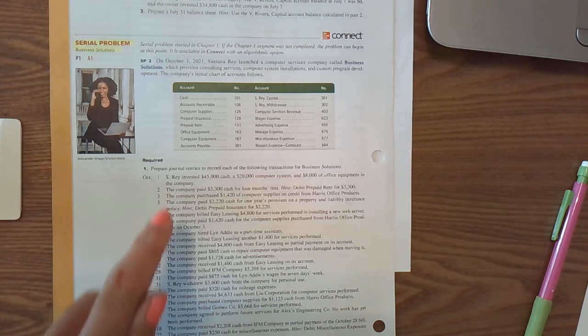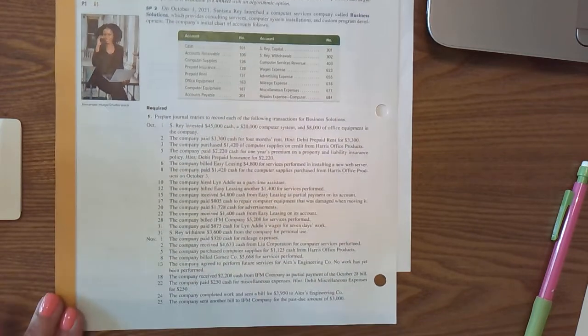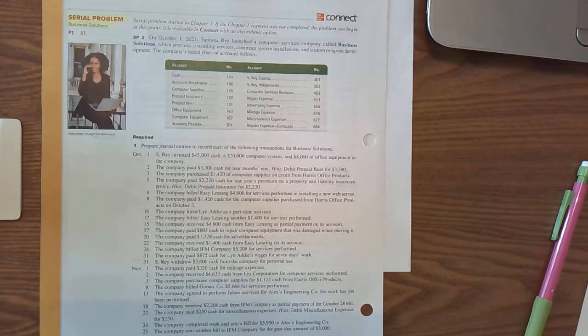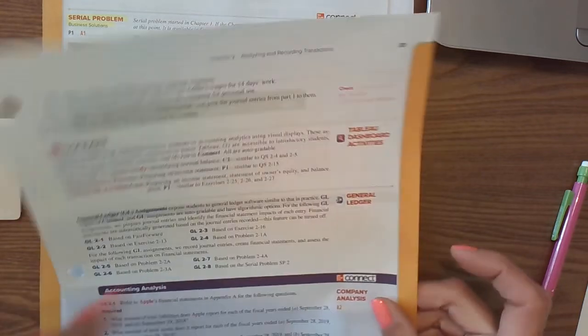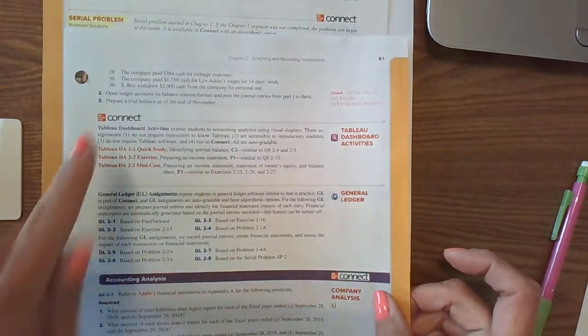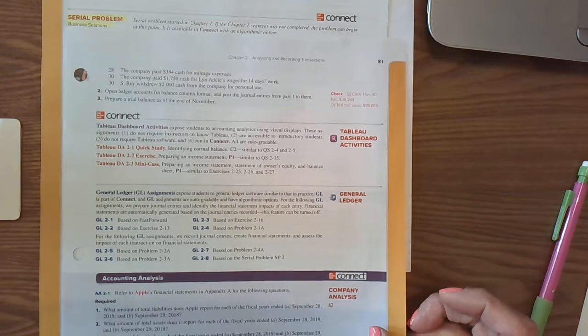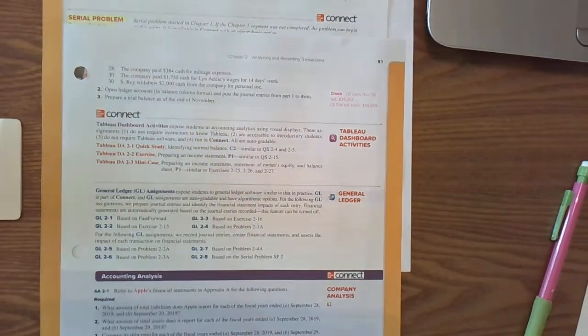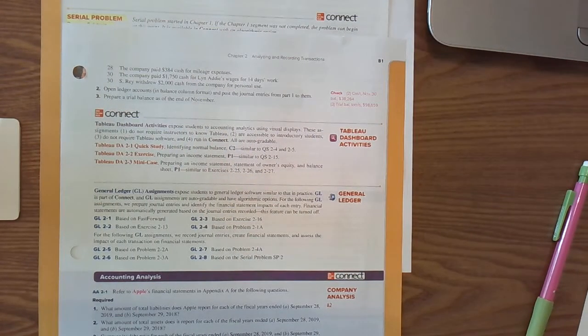And you're going to go through and journalize the transactions for October and November. And then you're also going to have a couple more transactions at the top of page 81, or in the ebook it just continues on. So you're going to journalize these transactions into your journals. Okay, now again, if you need to draw out the T accounts, feel free to do that.